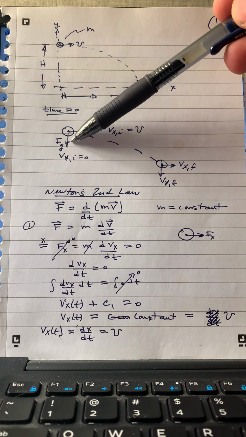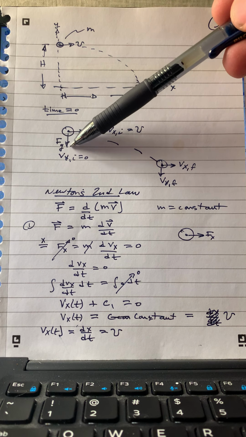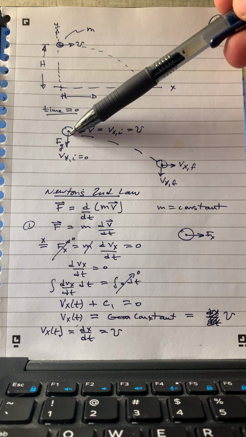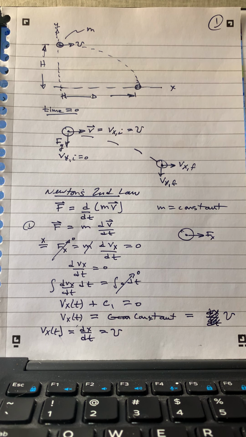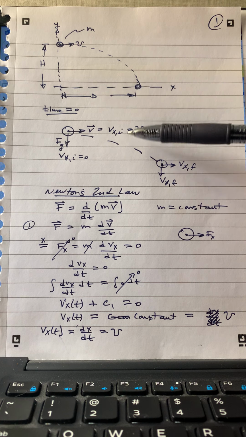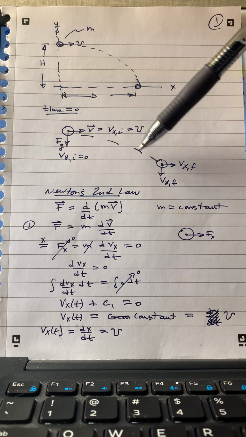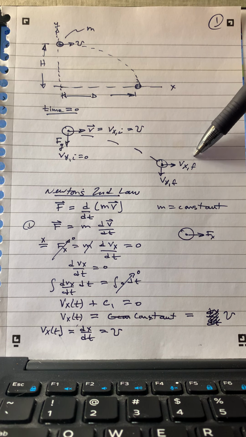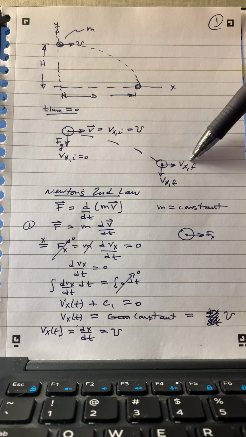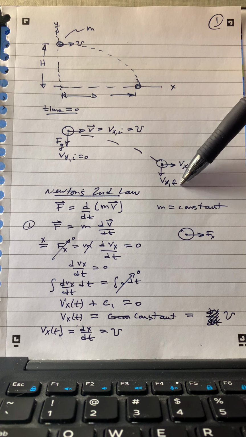Also, we're on the Earth, and so we have the force of gravity, which is perpendicular to the initial velocity vector. So it's going to come down, and in our final conditions, we're going to have some final x component of the velocity, and some final y component of the velocity.